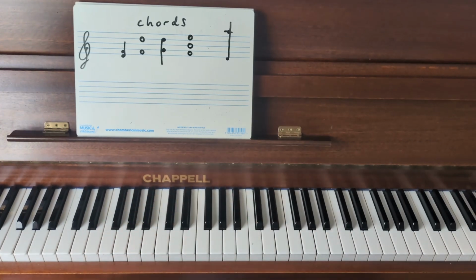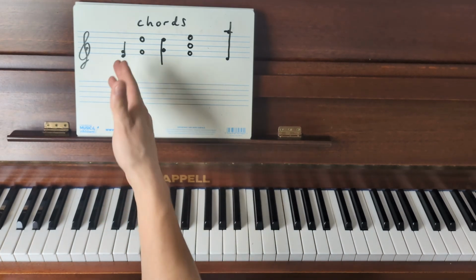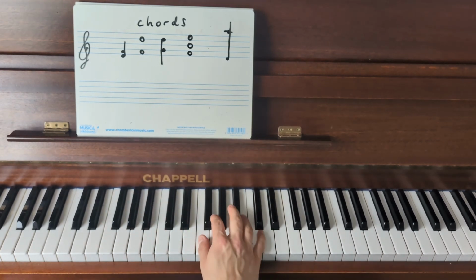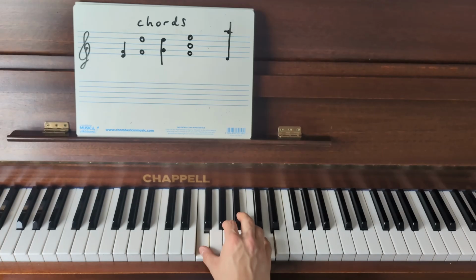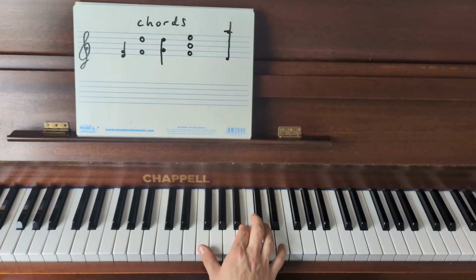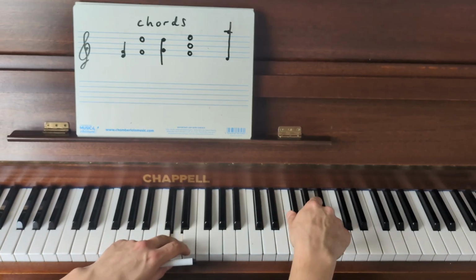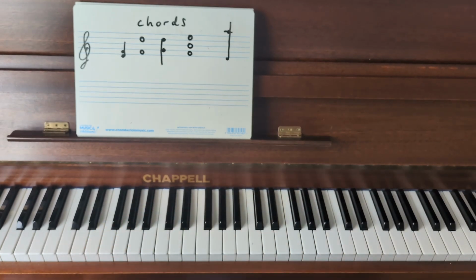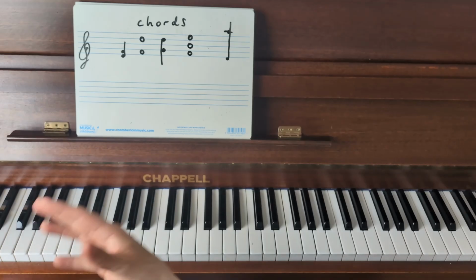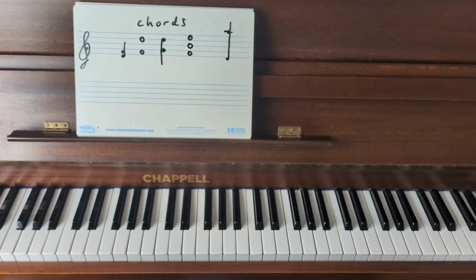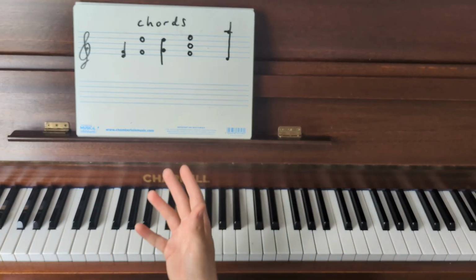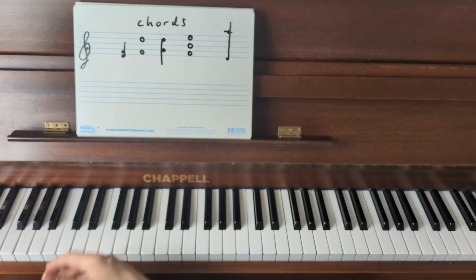Chords are fairly easy to understand. A chord is simply when you play two or more notes at the same time. So, this is a chord, this is a chord, this is a chord, this is a chord, and this is a chord. Now, obviously there are nice sounding chords and nasty sounding chords, and different types will be used in different situations.